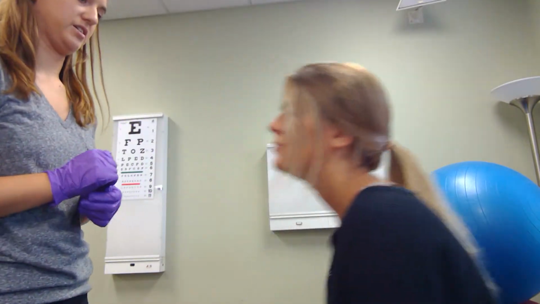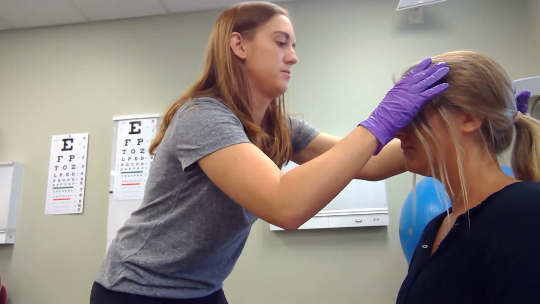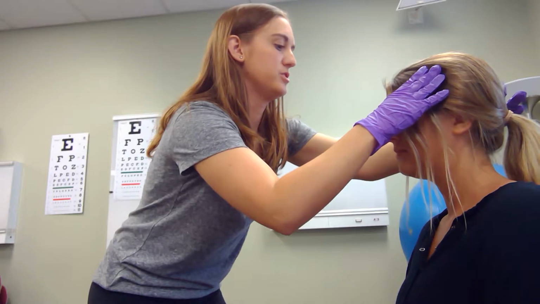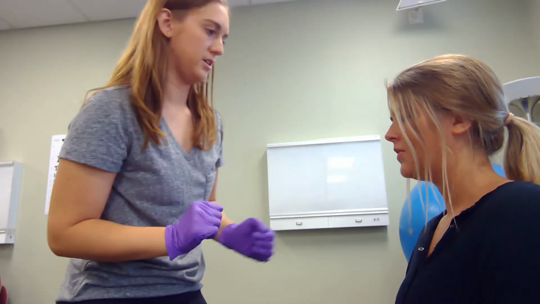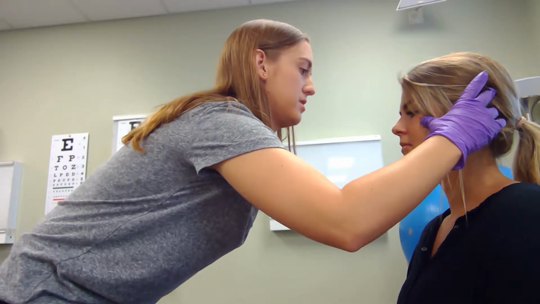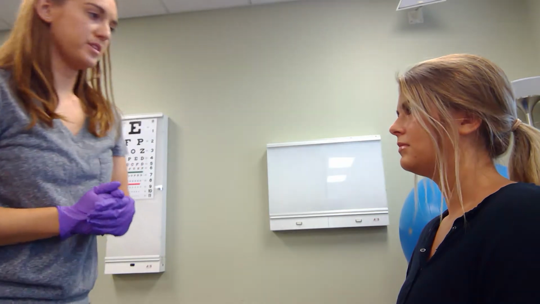Okay, and then I'll move to the front and I'm going to put some pressure on your frontal sinuses. You just let me know if there's any pain with any of this. Make sure coming down the bridge of the nose just a bit. Nope, and then we'll go across the maxillary sinuses. Any pain with any of that? Nope.